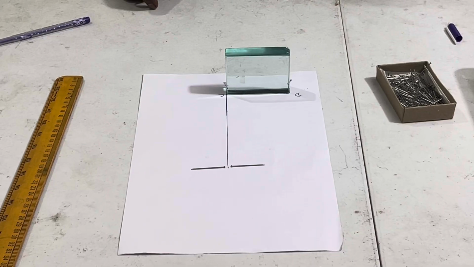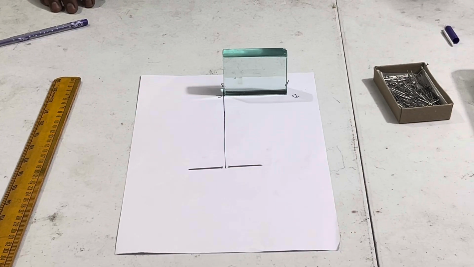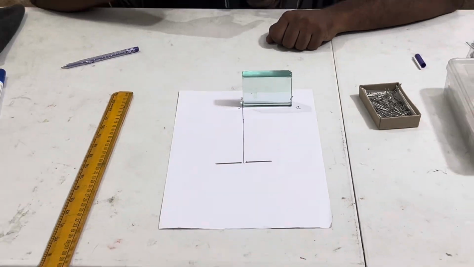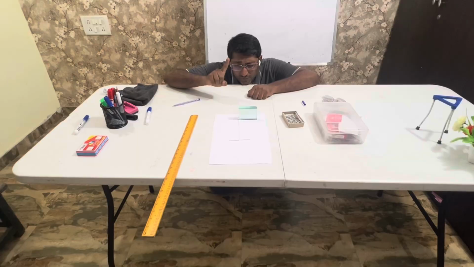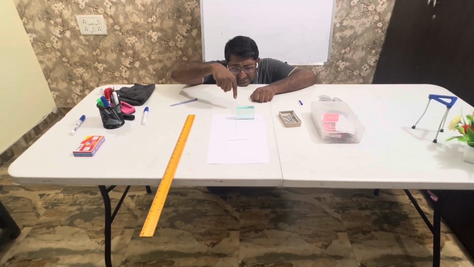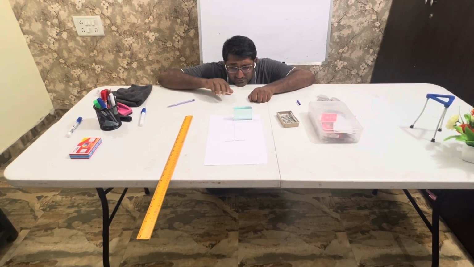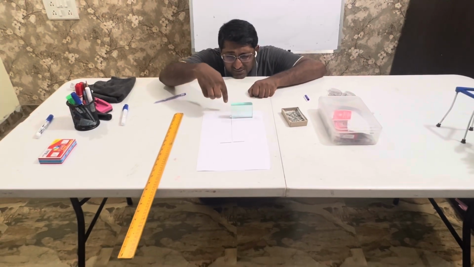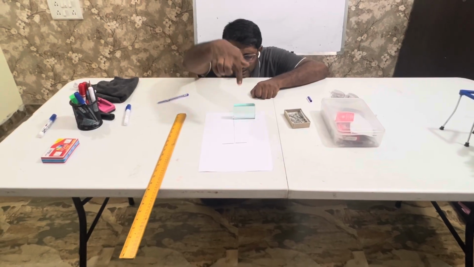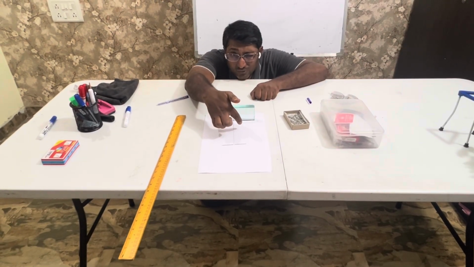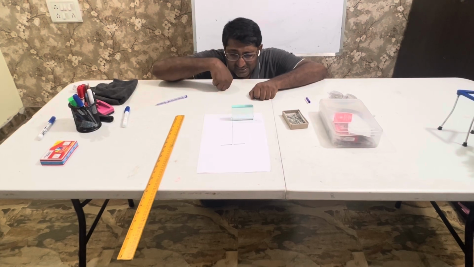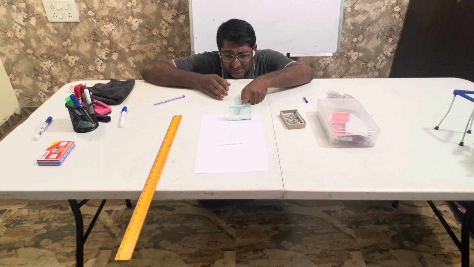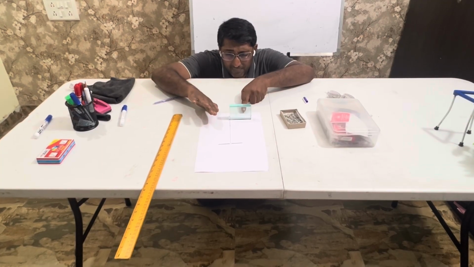Now the idea is you have to observe in such a way that one eye should be open and it should be exactly at this edge of this glass slab. The reason we do it is we want light rays from this pin to travel through air into your eyes, and light rays through this pin to travel through glass into your eyes. So when we do this, we will observe that the glass pin appears closer, whereas the air pin appears far away.